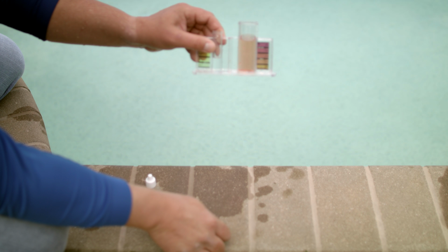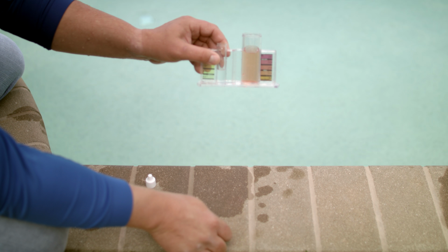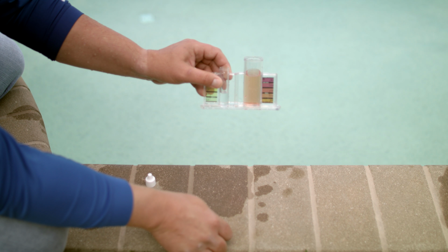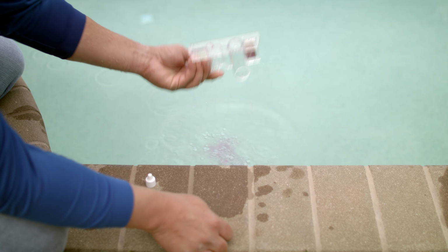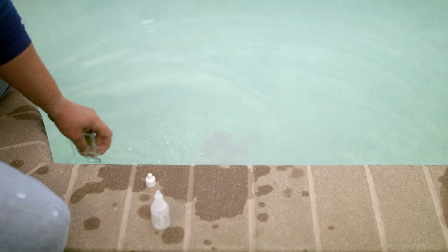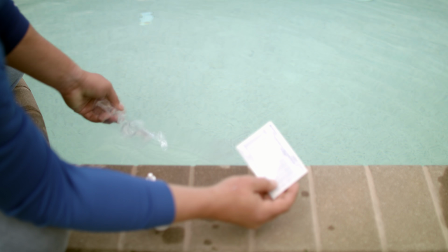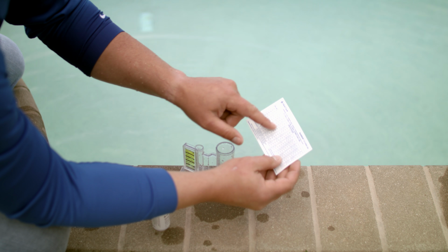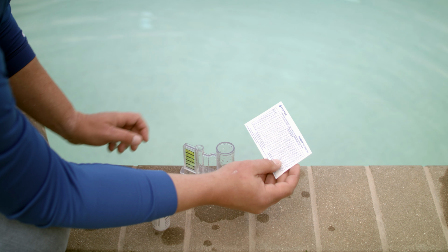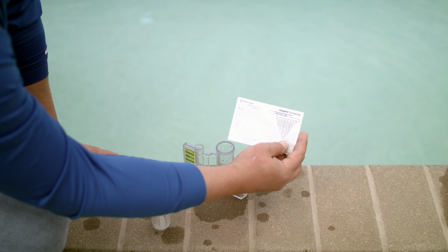This is determined by adding 1 drop at a time of the specified reagent, then swirling in between drops. You will be adding drops of the reagent until the color sample is in the ideal range for pH. You can refer to the chart provided with your test kit to determine the proper amount of chemical dosage.